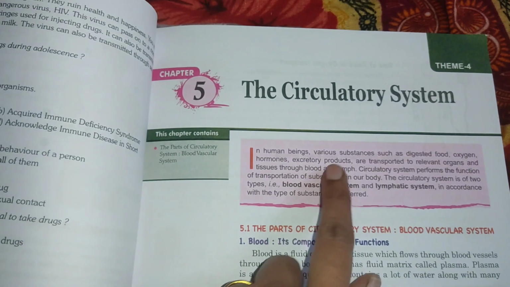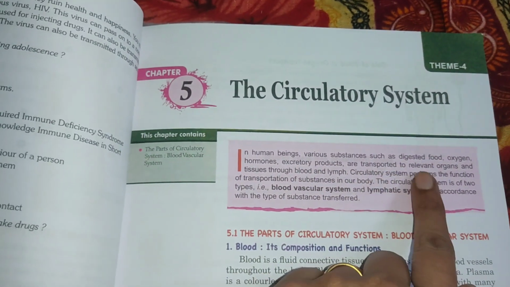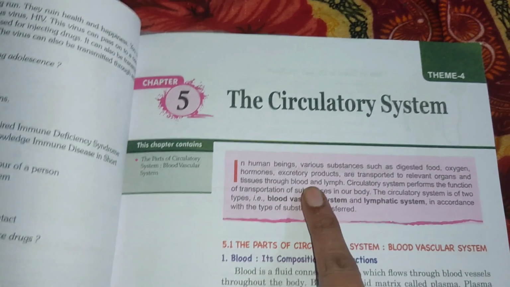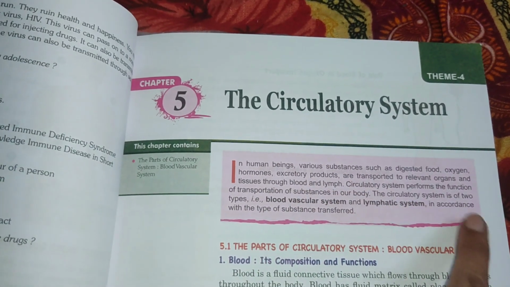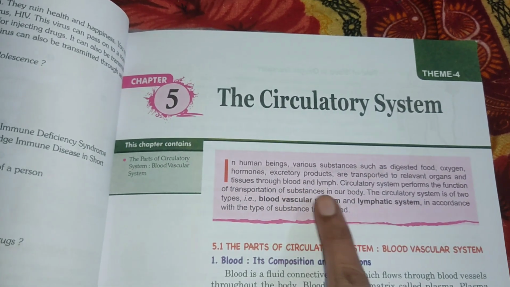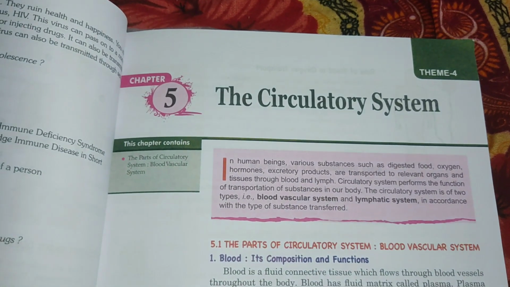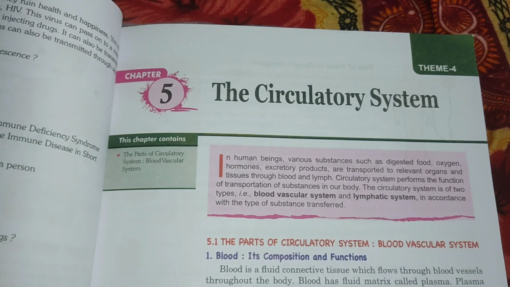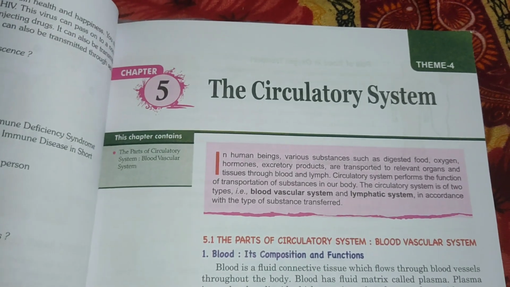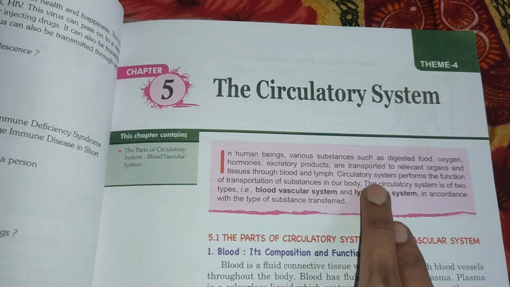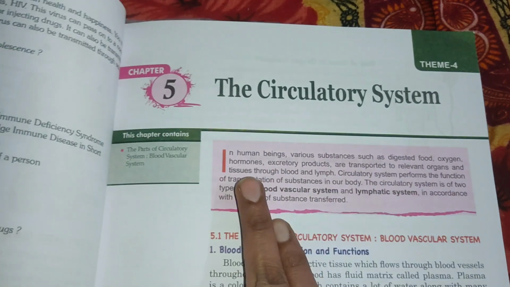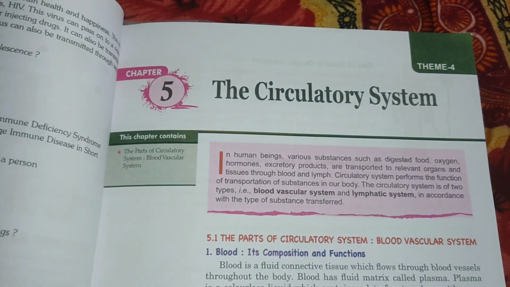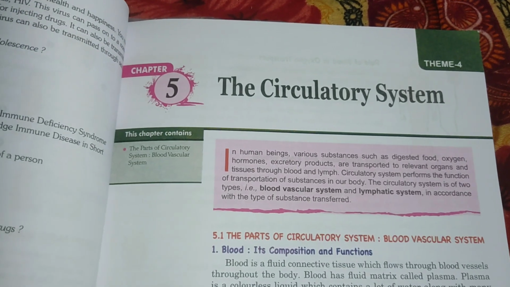So in human beings, various substances such as digested food, oxygen, hormones, and excretory products are transported to relevant organs and tissues through blood and lymph. So circulatory system performs the function of transportation of substances in our body.